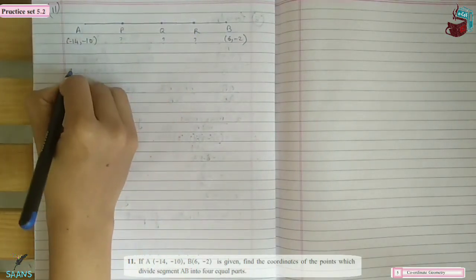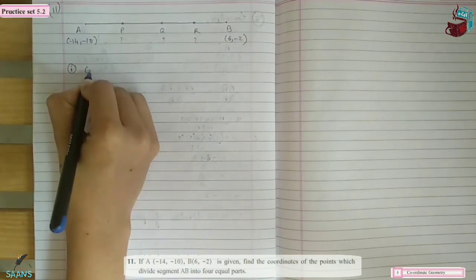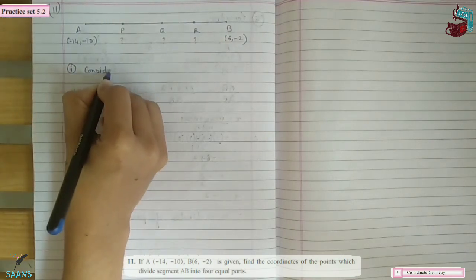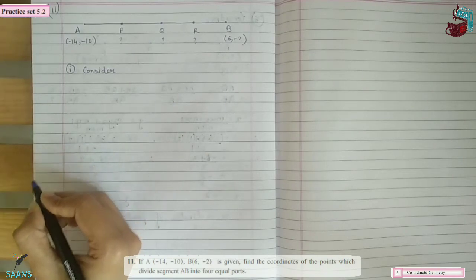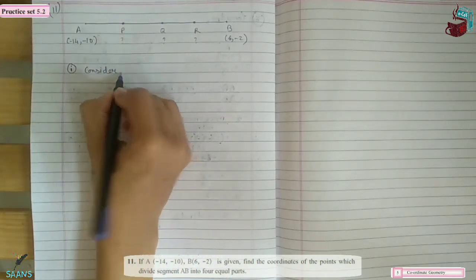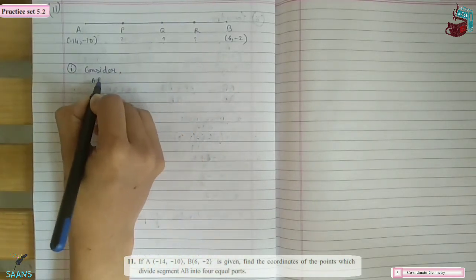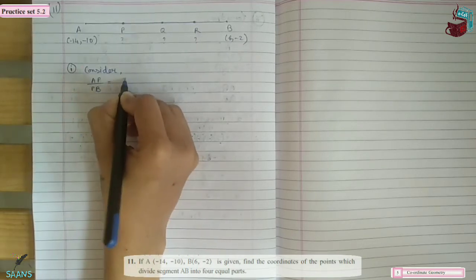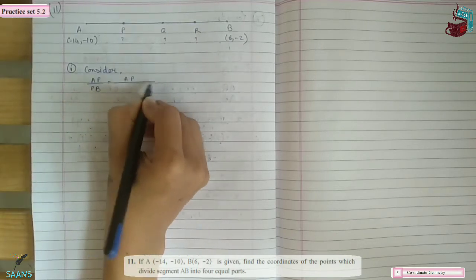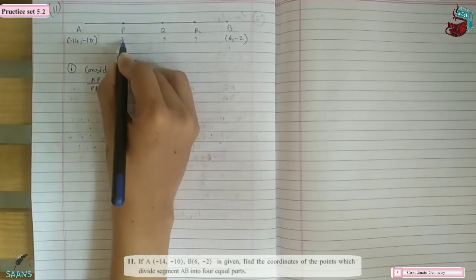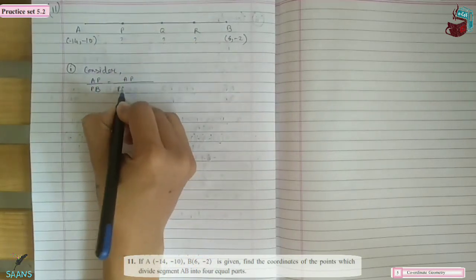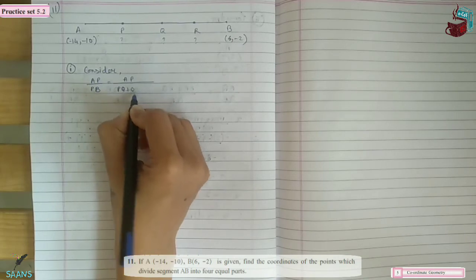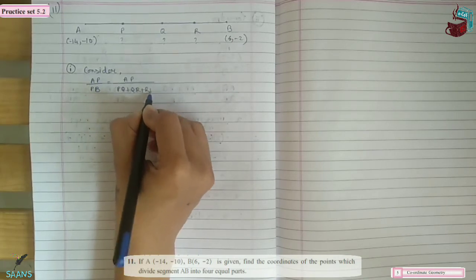Consider AP upon PB. PB is PQ plus QR plus RB.